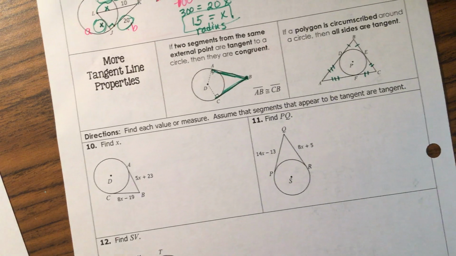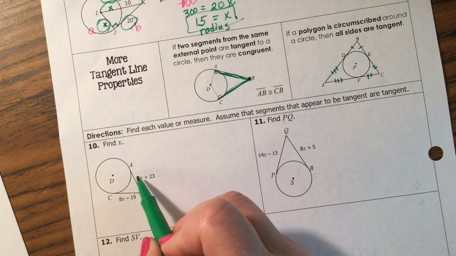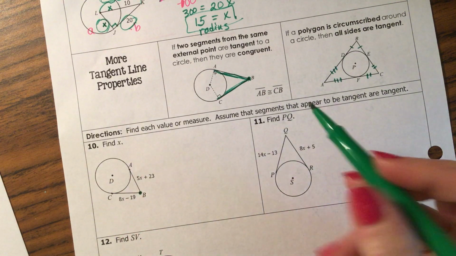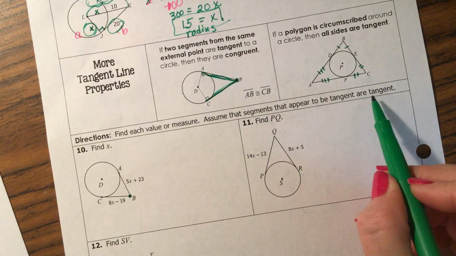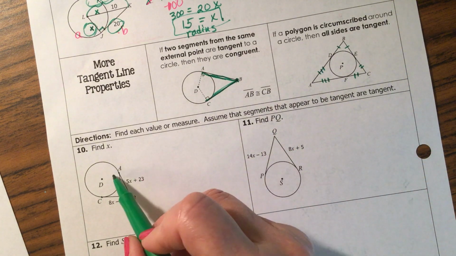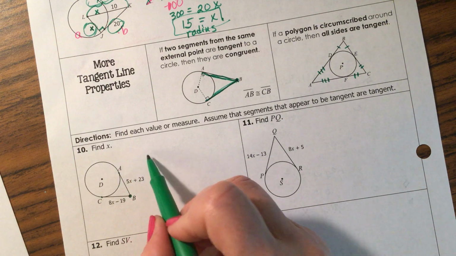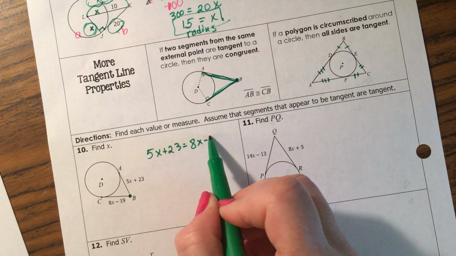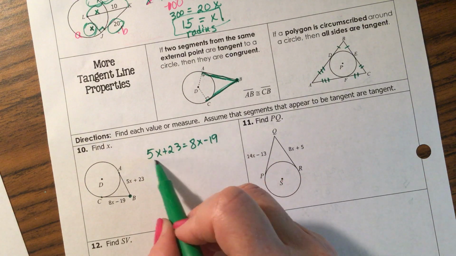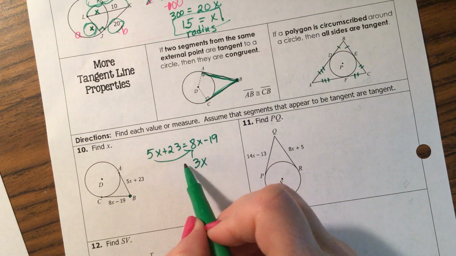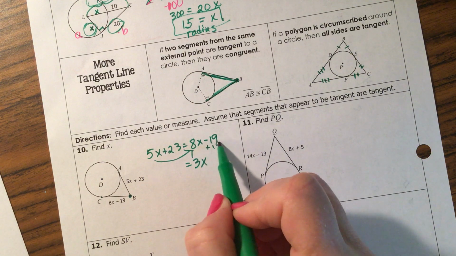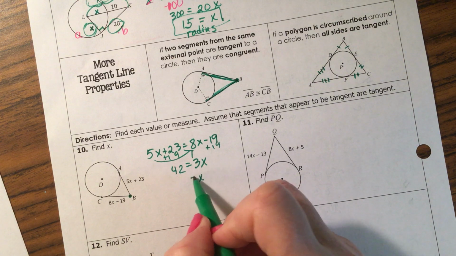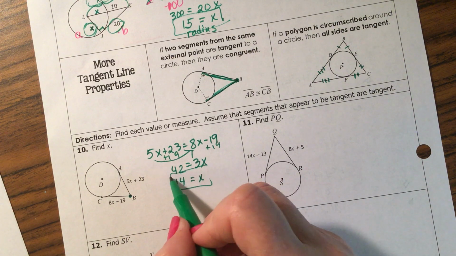Okay, so for number 10, because this is one point that touches each side of the circle, it says assume that all the segments that appear to be tangent are tangent. So that means that these are tangent to the radius. These are equal. So 5x plus 23 equals 8x minus 19. If I subtract 5x from both sides, I get 3x. I'm going to add 19, get 42. And so x turns out to be 14.